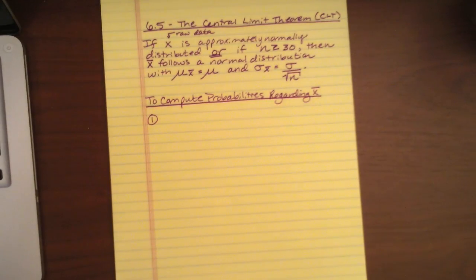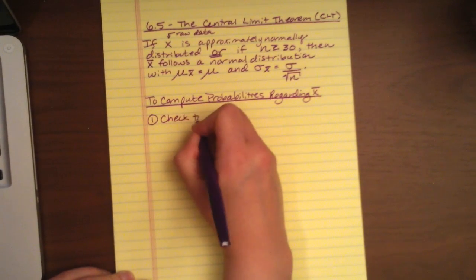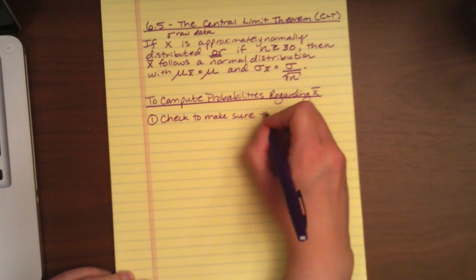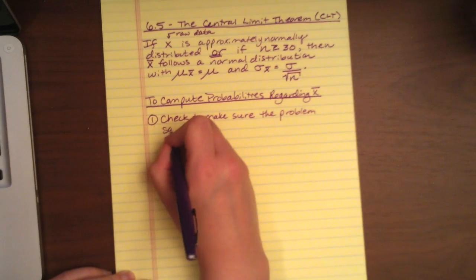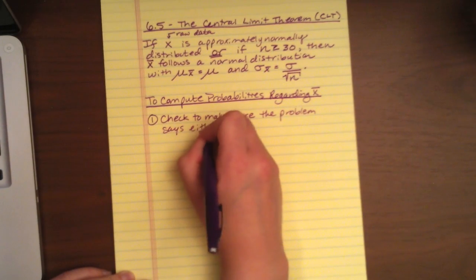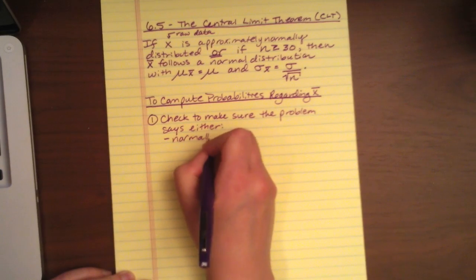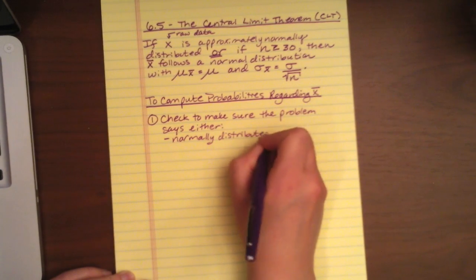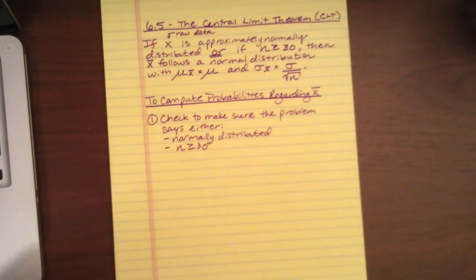First, we want to check to make sure the problem says either something about normally distributed, or we have a sample size of greater than or equal to 30.